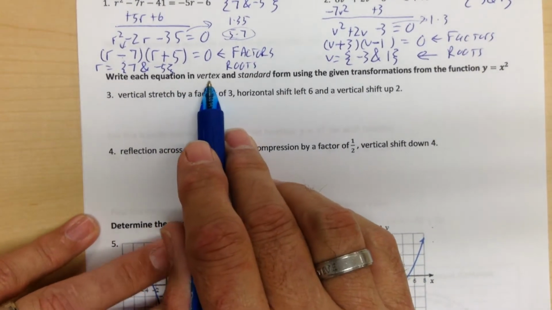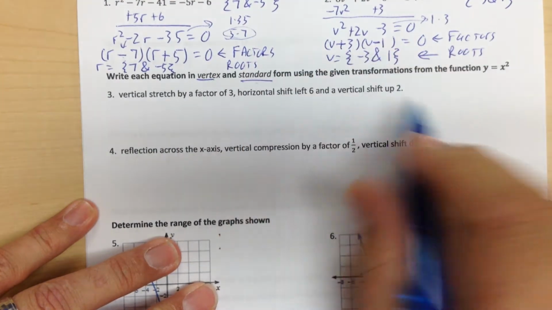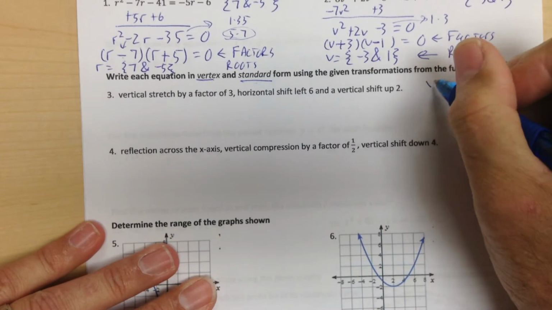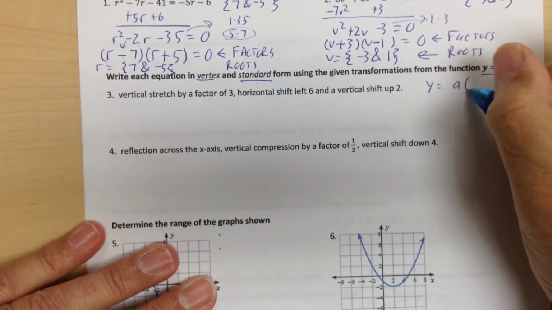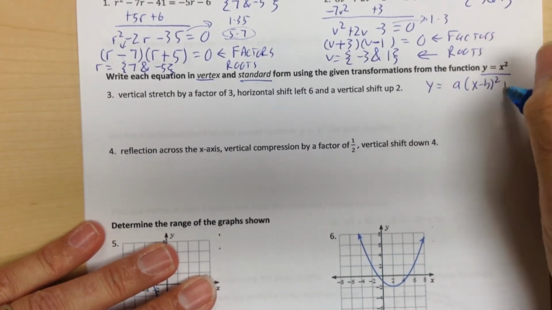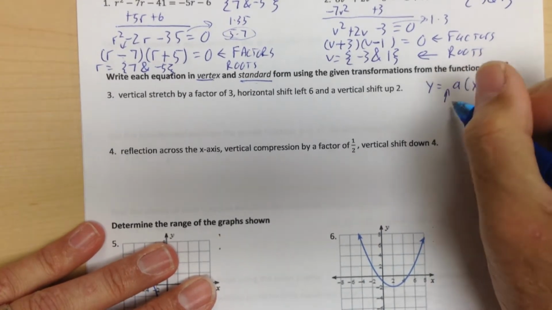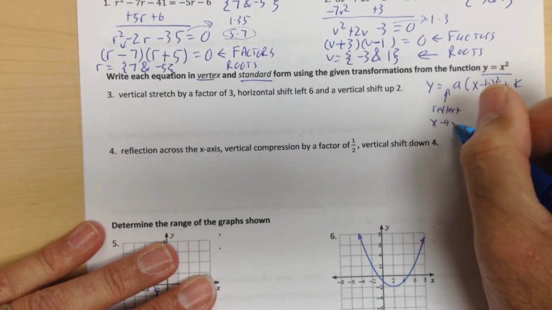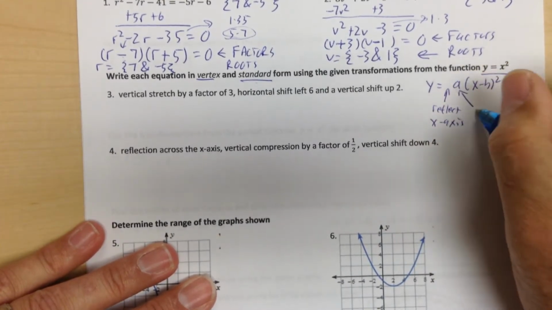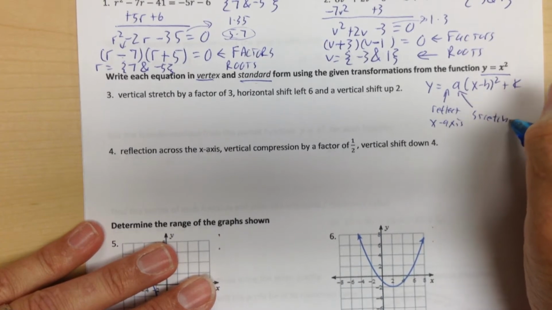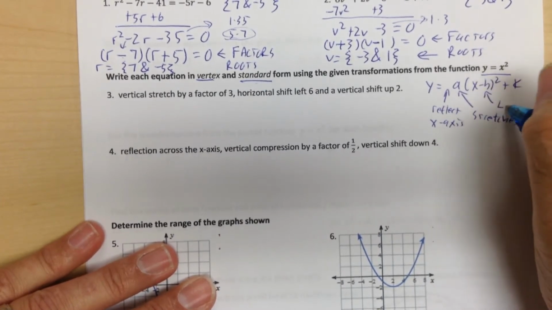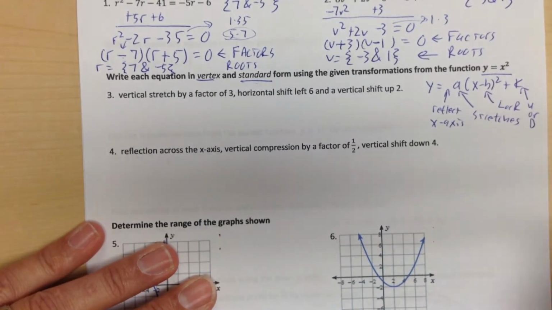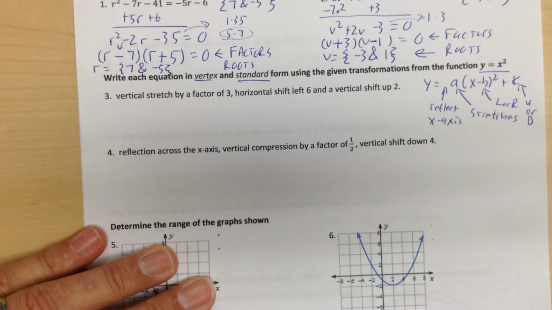Number 3, write each equation in vertex and standard form using the transformations of the function y equals x squared. To do this, we're going to use y equals a(x minus h) squared plus k. This is a reflection over the x-axis. This stretches it, talking about the parabola. The h goes left or right, and the k is up or down. So these are the 4 transformations you have.